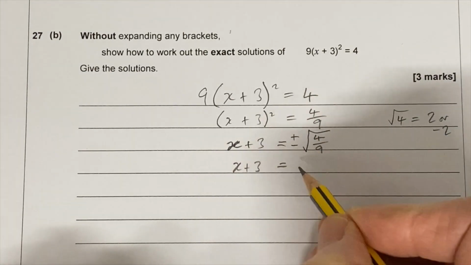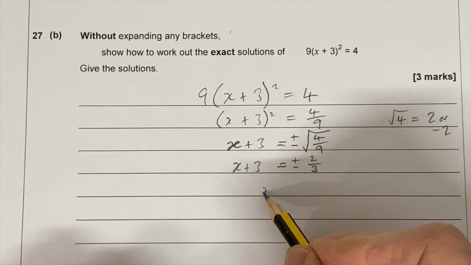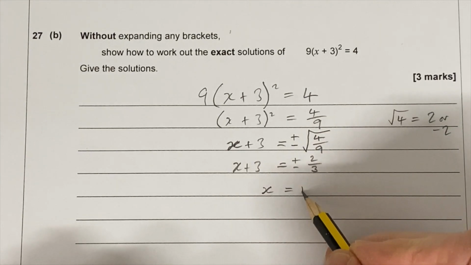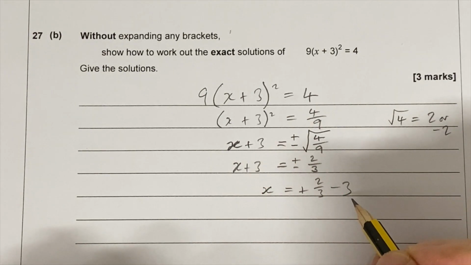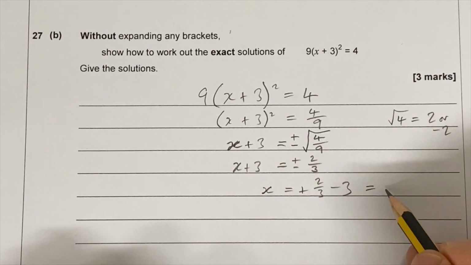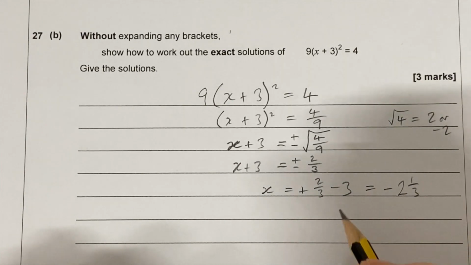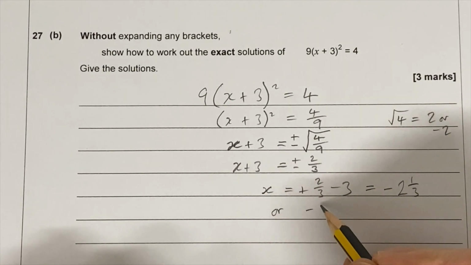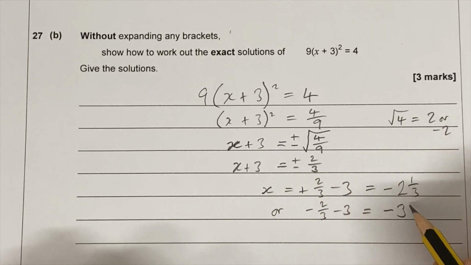So x plus 3 is equal to plus or minus 2 over 3. So x will be equal to plus 2 over 3 minus 3. I've taken 3 off both sides, and that will give us negative 2 and 1/3. 3 subtract 2/3 is 2 1/3, and it's a negative, of course. Or minus 2/3 minus 3, which will be minus 3 2/3. Those are the two solutions to that little equation there.